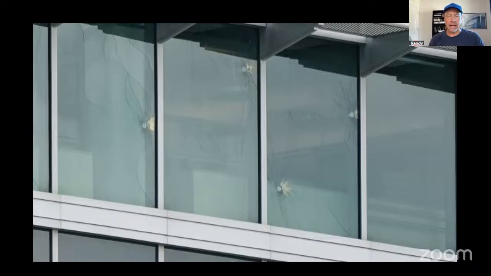Apparently the glass is so thick that it's going to take them months to repair all of these things. So it's just sitting there right now with all of this damage on it, and everybody's talking about it. It's really tragic. It's a symbol of what's going on today.